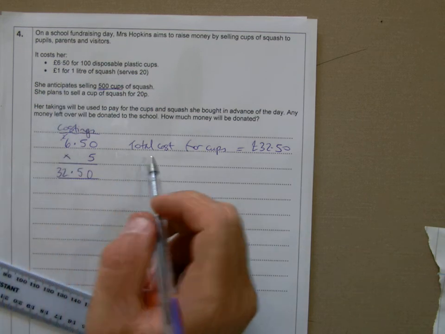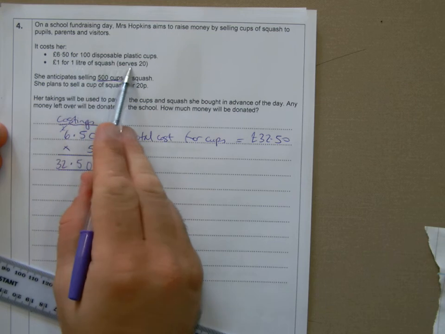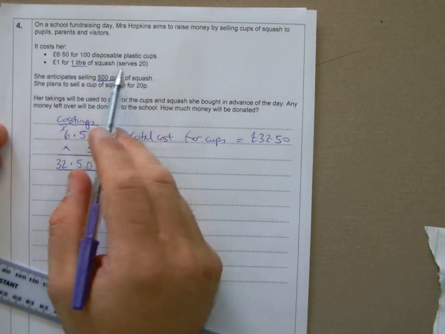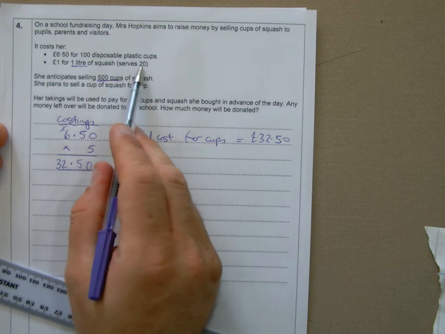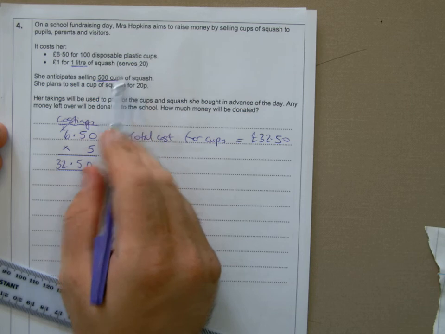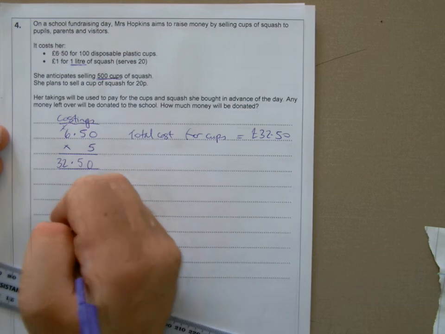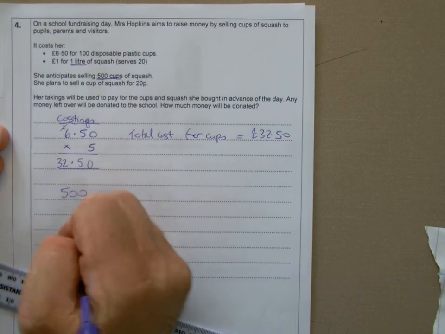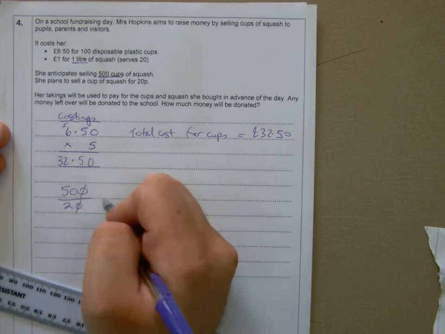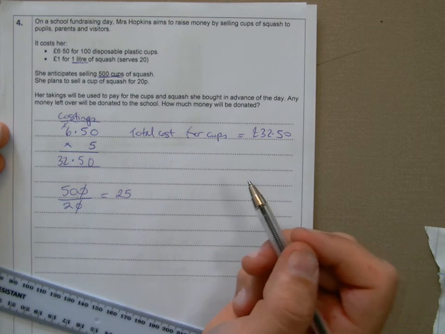Now for the squash. With regards to squash, it's £1 for 1 litre of squash, and that serves 20. So we need to see how many bottles we need. If 1 bottle serves 20, and 500 are going to be served, we need to see how many 20s are in 500. So 500 divided by 20, and of course the zeros cancel, so I'm left with 50 divided by 2, which is 25.